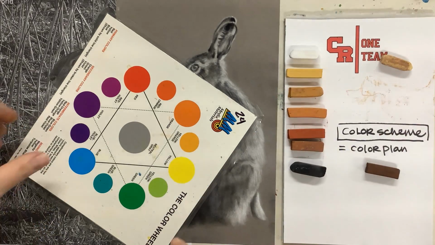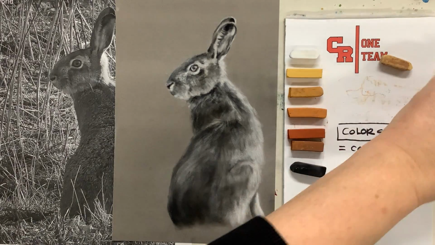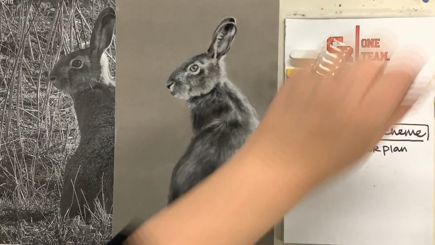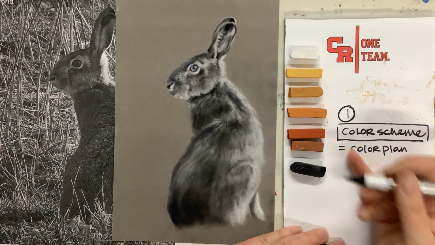So I am lining those up in color order from light to dark, so that when I go to add my color to my drawing, I'm kind of contemplating or thinking about lights and darks as I draw. So this first step, like I said, is to identify your color plan using your color scheme. So that's step 1.